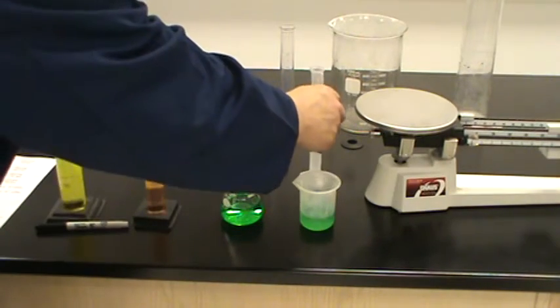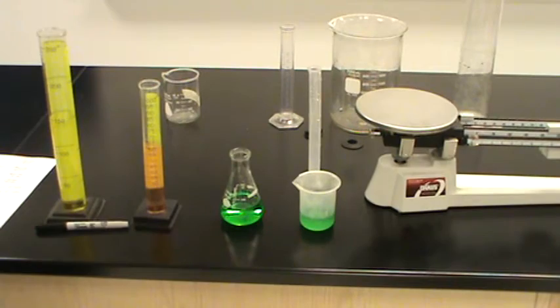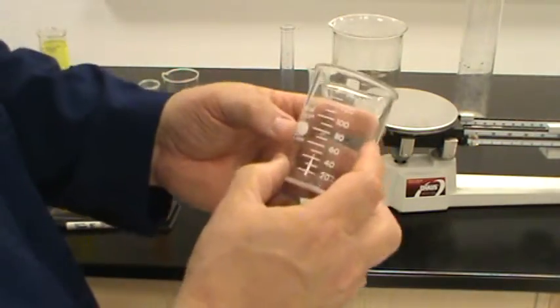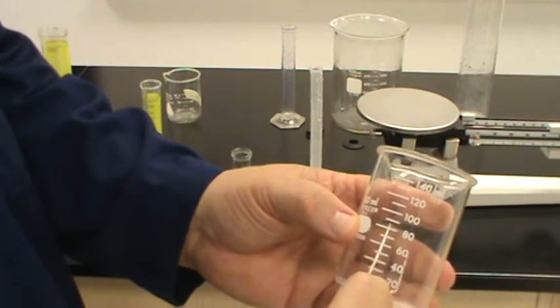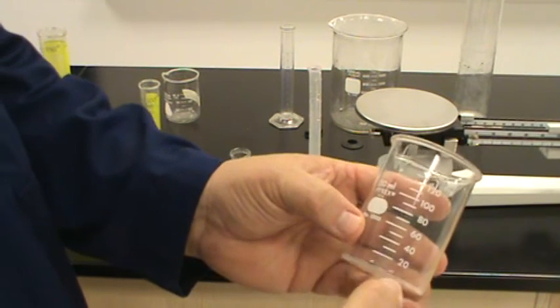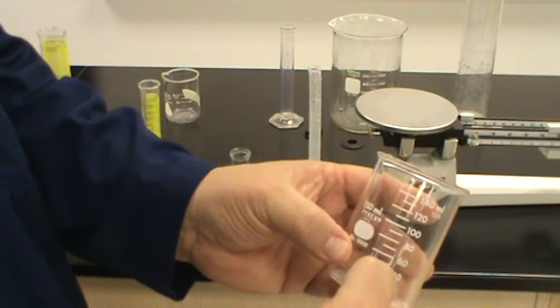Okay, then the next thing I asked you to do was to put 50 milliliters into the beaker. Now, some of our beakers don't have a 50 on them. They're done in 20s: 20, 40, 60, 80, 100. Well, in this particular one, the middle mark would be the 10, so it'd be 20, 30, 40, 50.